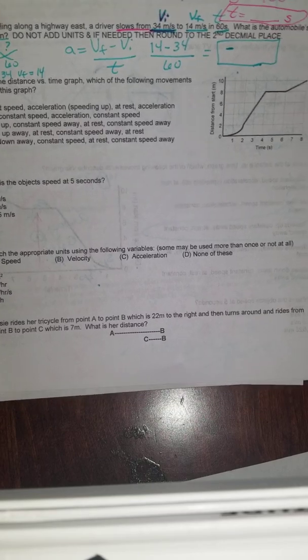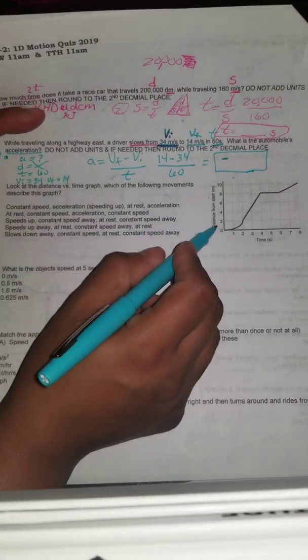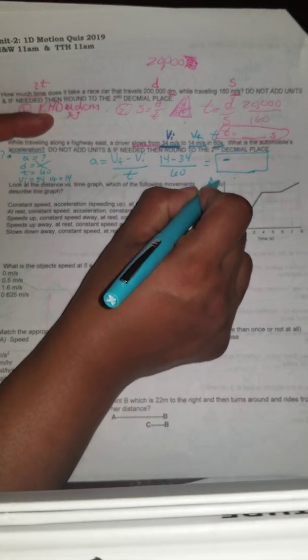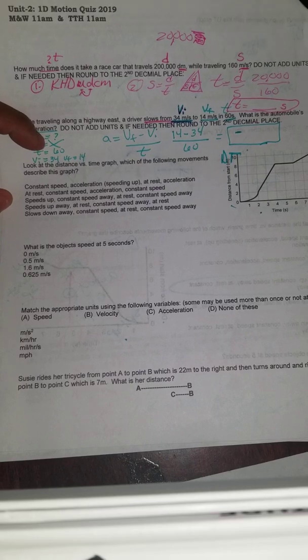Let's keep going. Look at this DT graph. Well, let me go double check. How do I double check? Looking at the Y and the X. This is a DT graph. It says here, what is going on with the movement in this DT graph?